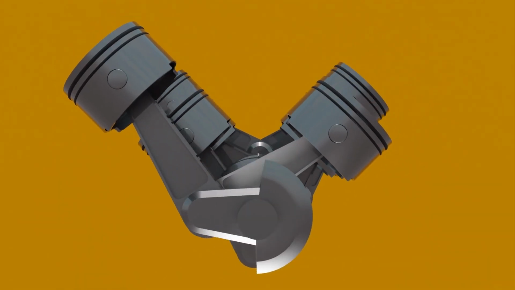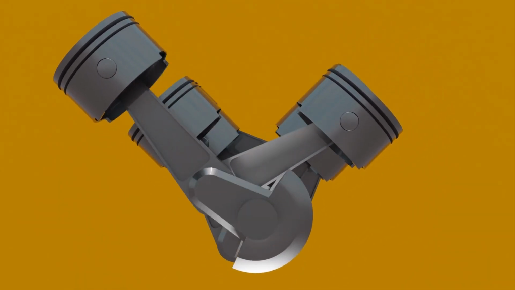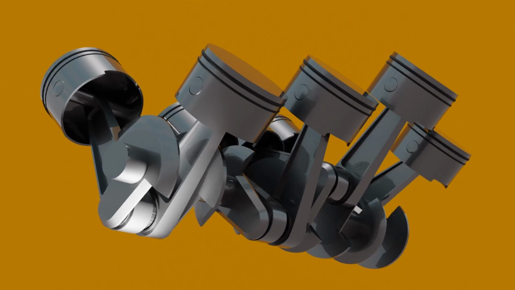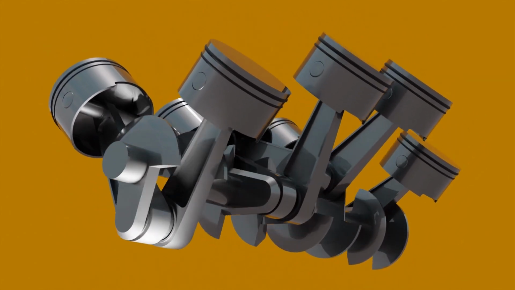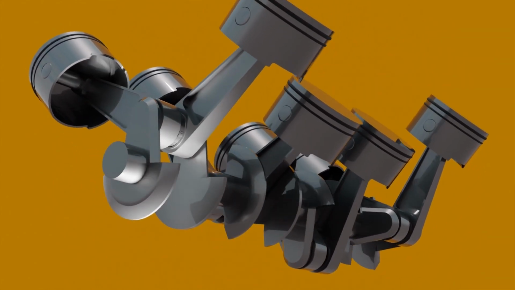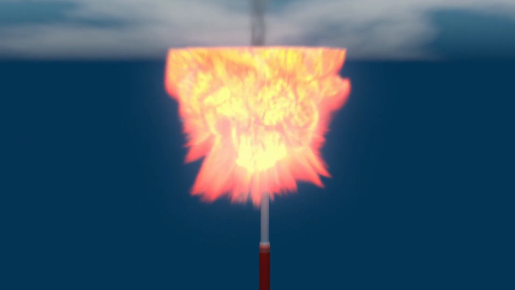But that's not an engine yet. I chose to duplicate it and to add counterweights to make a V8. This was not straightforward, this was not easy, but I finally got my engine working. And now I have a V8.